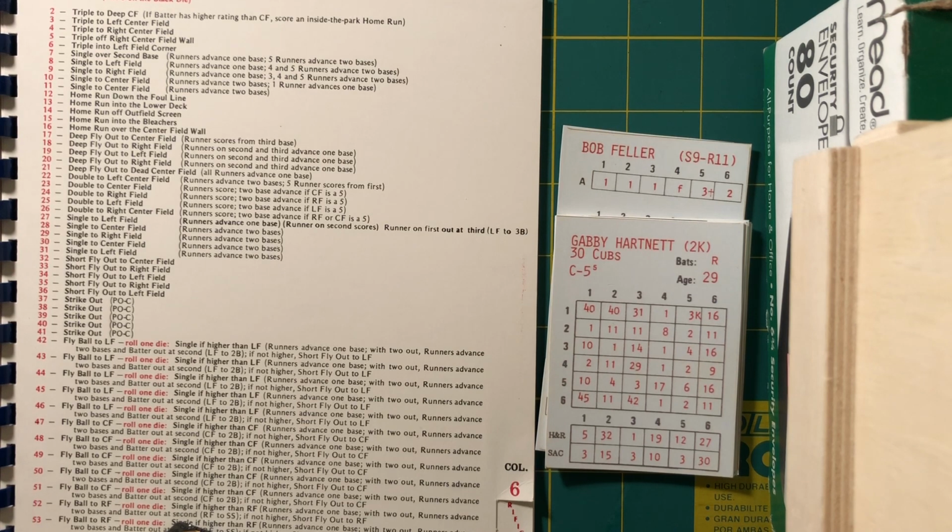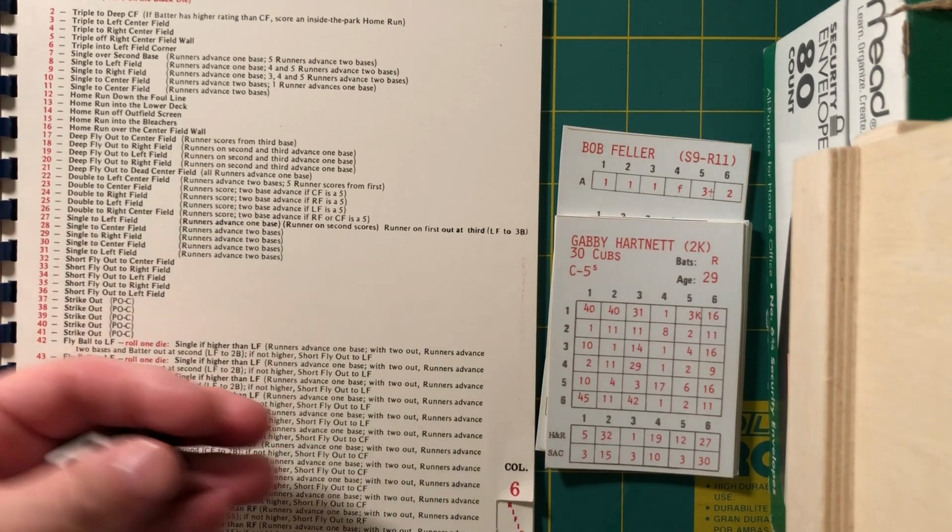Gabby Hartnett coming to the plate with 1 out. Gibson on deck. Infield is going to play... Boy, I don't know. Infield is going to play in... I feel a little bit like Mike Matheny, and that's not a good feeling for me. But I'm going to bring the infield in anyway. Hartnett up, Feller the stretch, the pitch home.